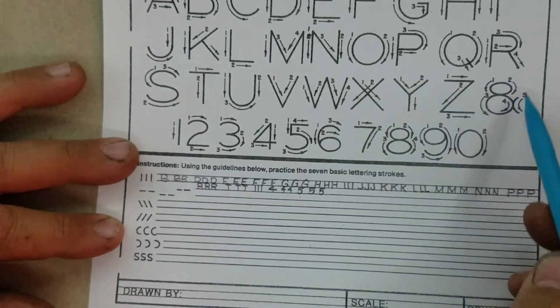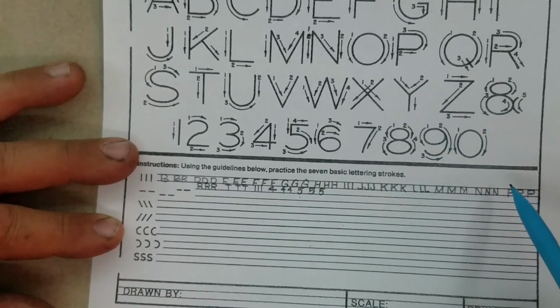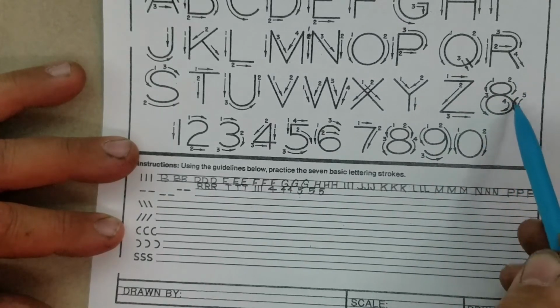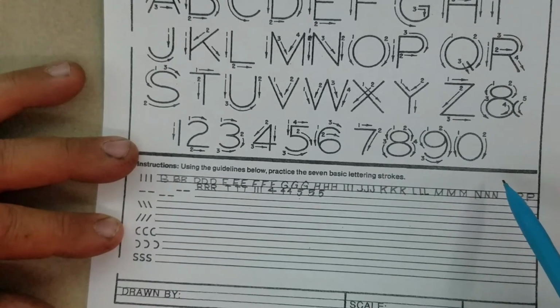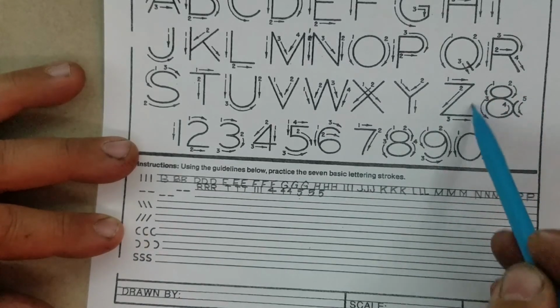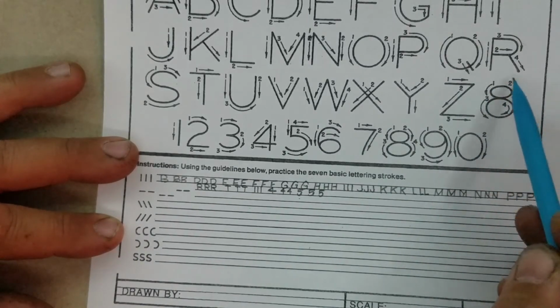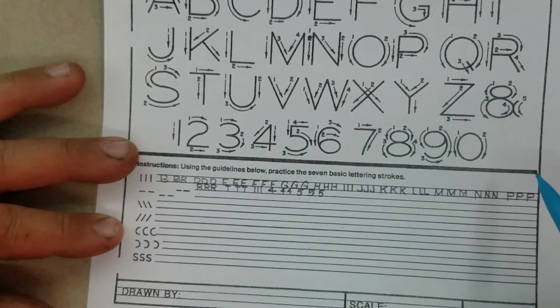Also, look here. Look at this number 8. That's not a typical number 8, is it? It's got this little curvy thing on the side of it. This is one way that we can write the and symbol in technical drawing.